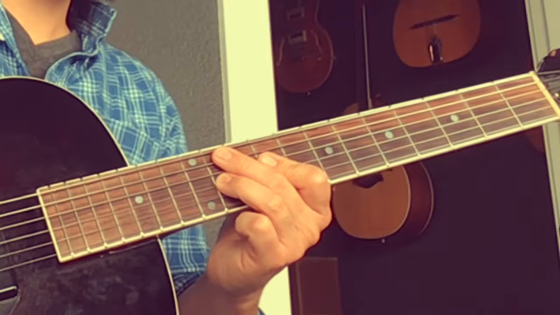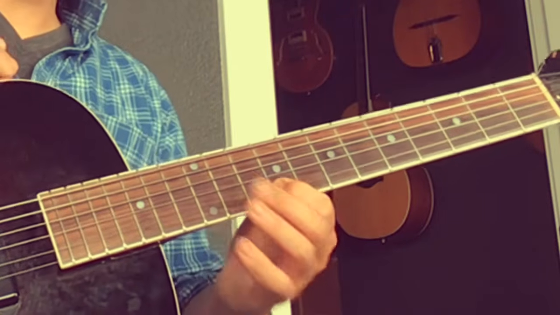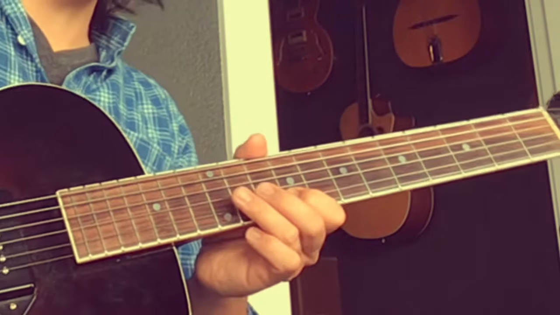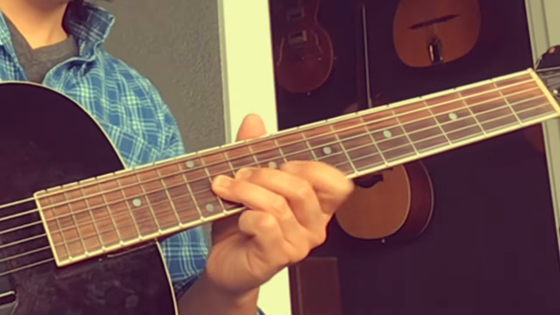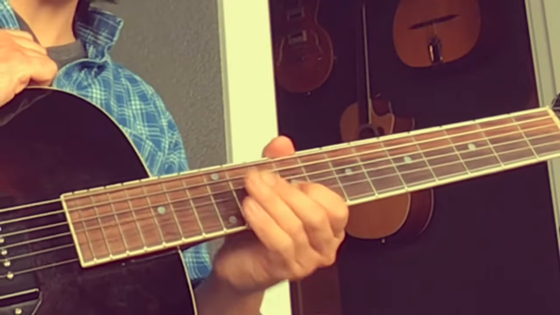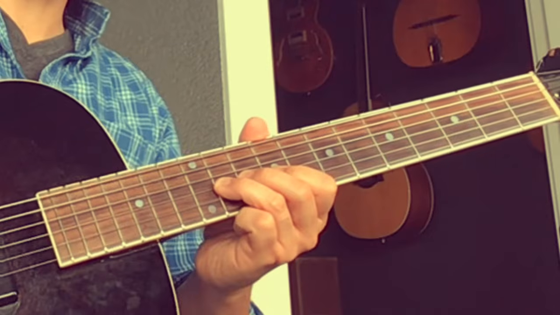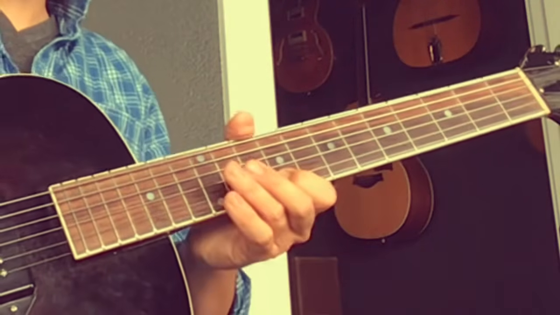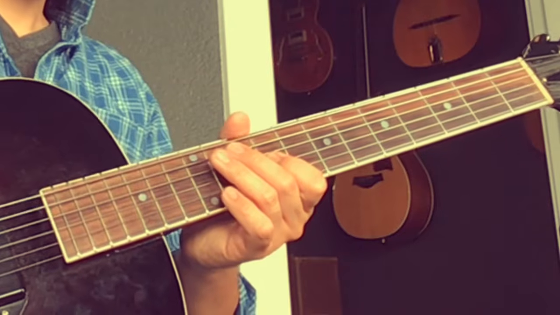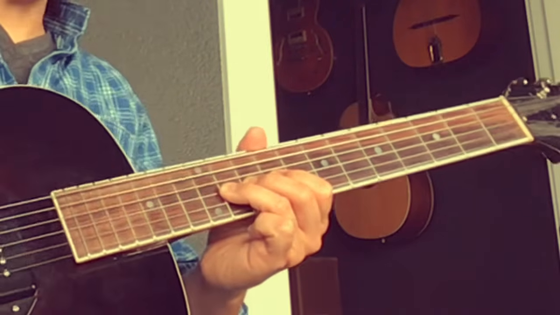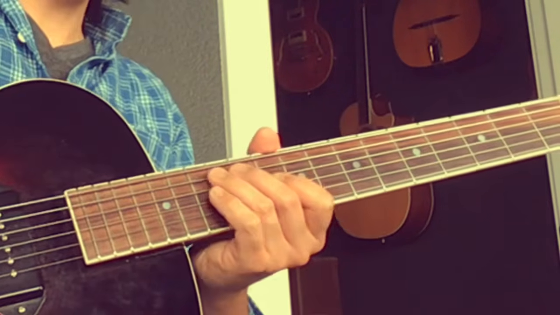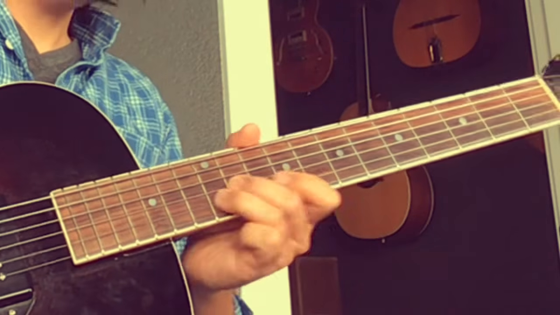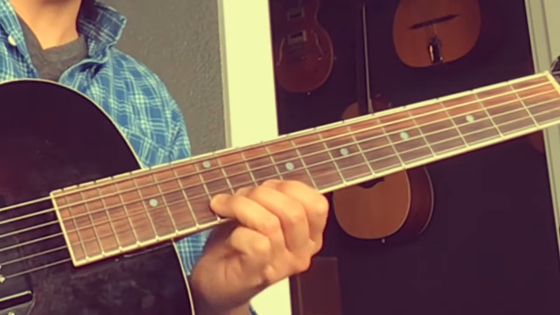So let's hit that B section. Life is a beautiful thing. These are the pickup notes. 1, 2, 3, 4, 1. 2, 3, 4, 1. And 2, and 3, and 4, and 1. 2, 3, 4, 1. And of course, I'd probably want to throw in a fill there. 2, 3. Then we're back to the last.